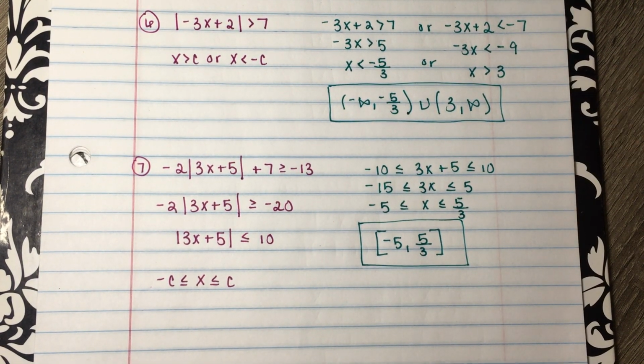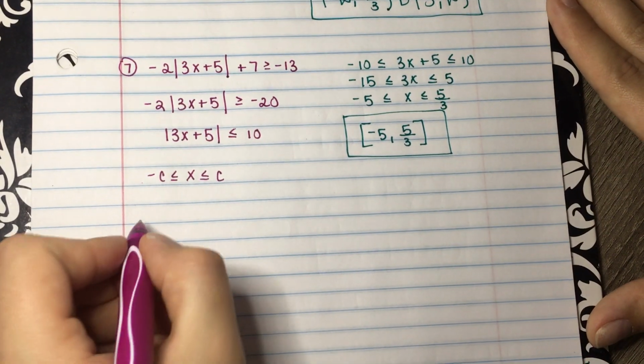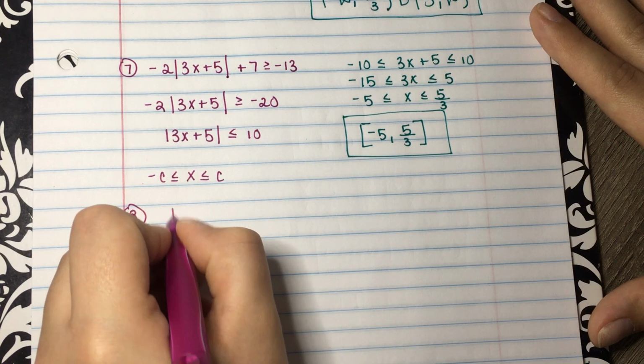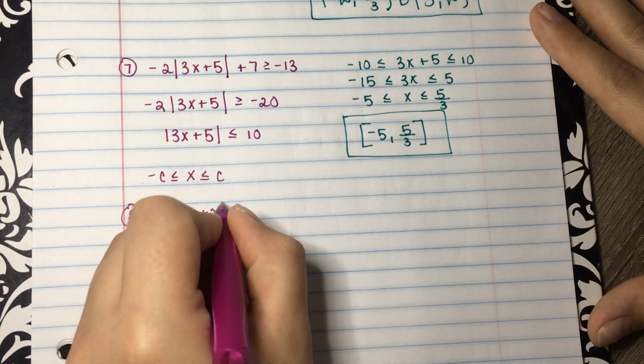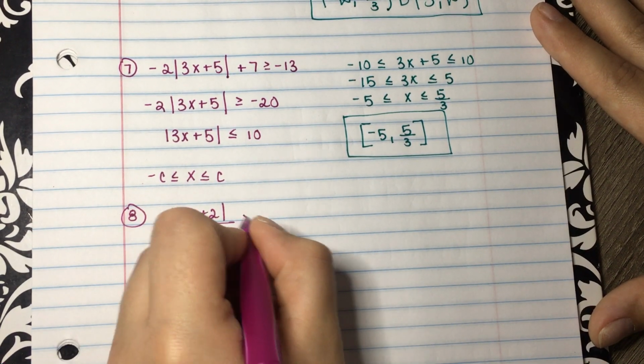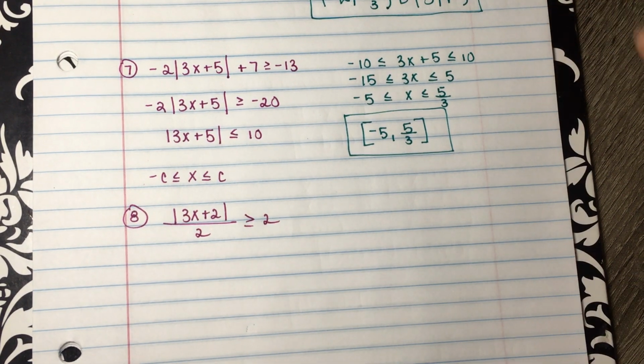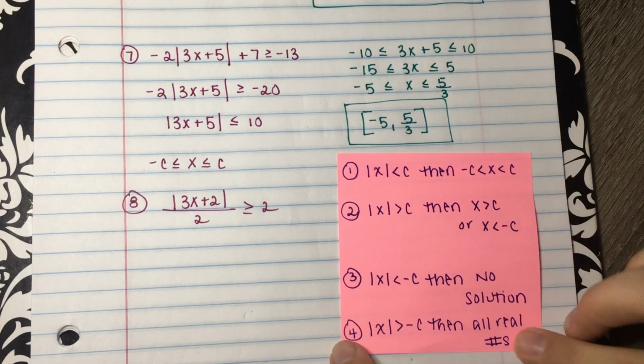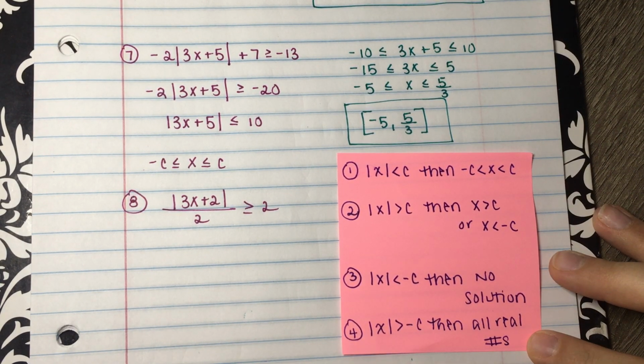All right, you've made it. Here's the very last one, number 8. And we're going to have absolute value of 3x plus 2, all over 2, is greater than or equal to 2. Once again, looking at my very pretty fluorescent sticky note here, you could see all the absolute value signs are isolated.